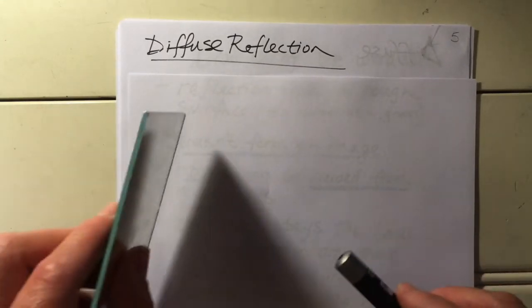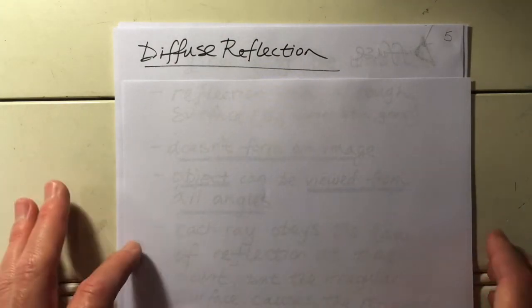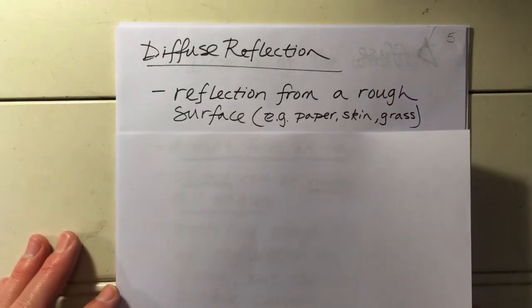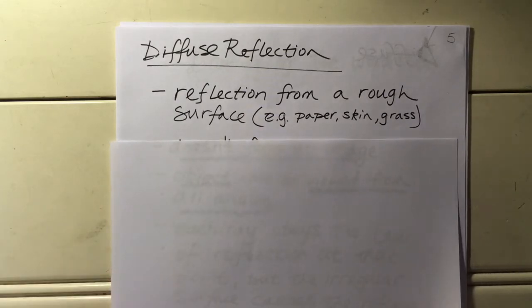All right, so diffuse reflection. Most objects don't involve specular reflection. Most objects aren't going to do this, and if they did, we would notice that more. A rough surface involves diffuse reflection.